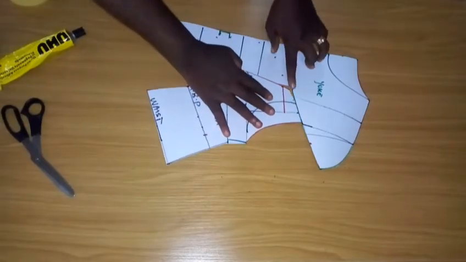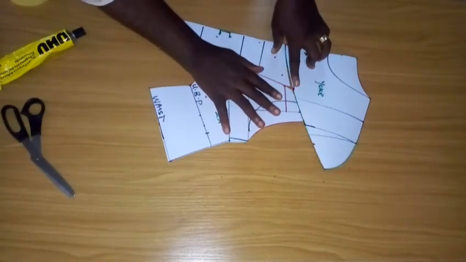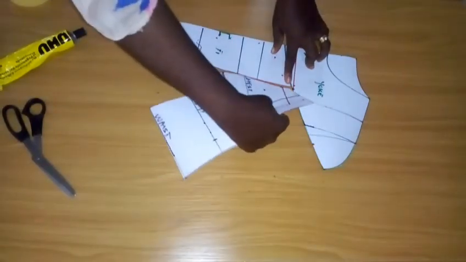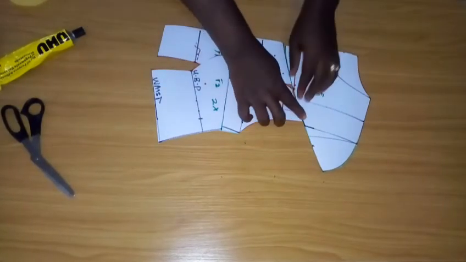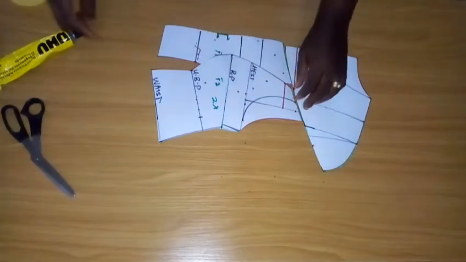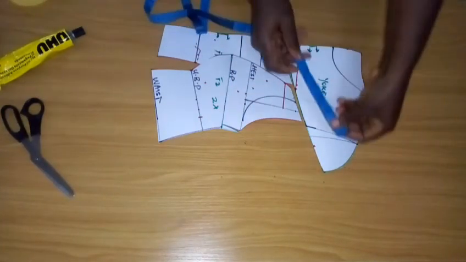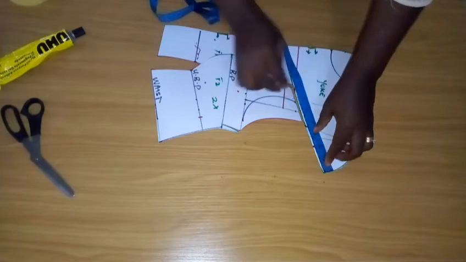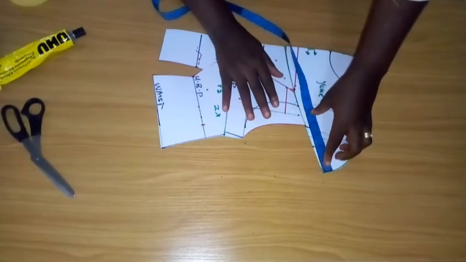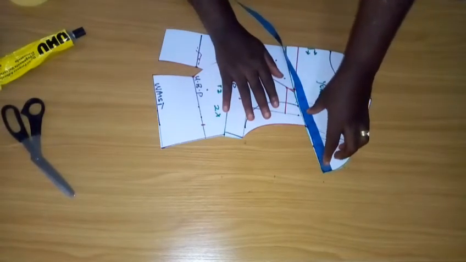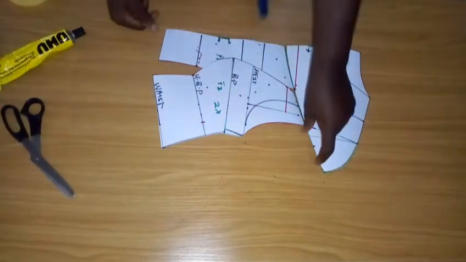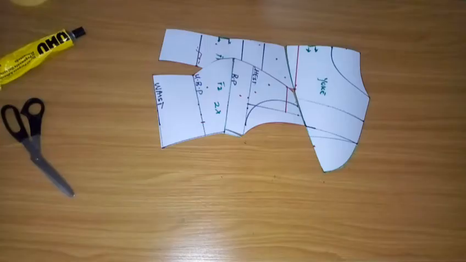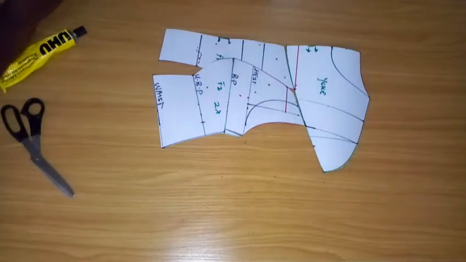Once I attach here, I'm just showing you how it's going to look once you sew this to this right now. You can see the measurement from here to here will be the 3.5. Can you see that? So the measurement is at that 3.5. Can you see? So that is it. And on this part we are going to attach our sleeve.